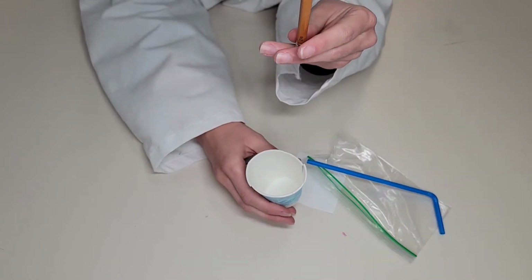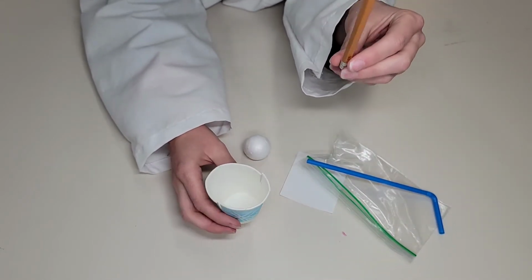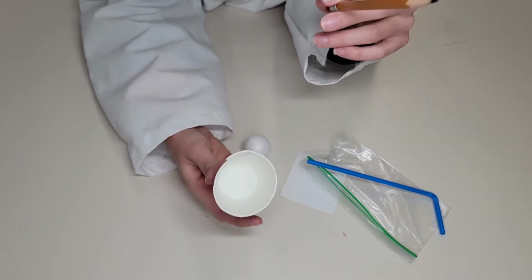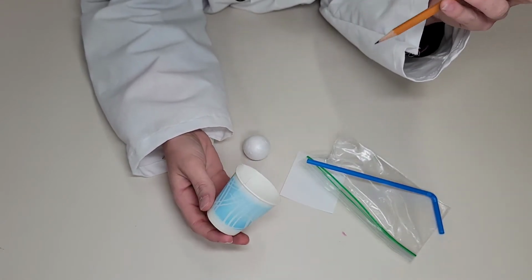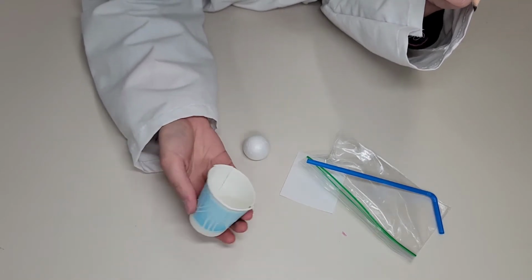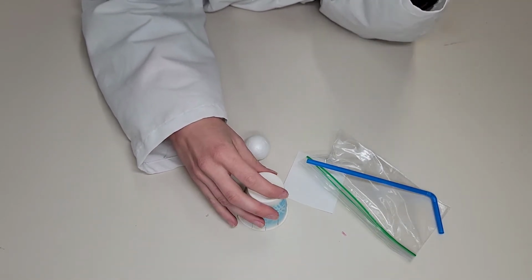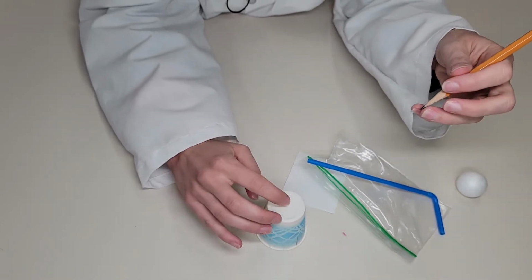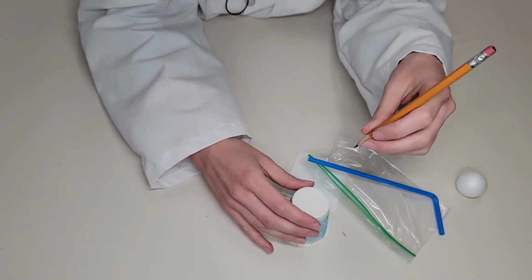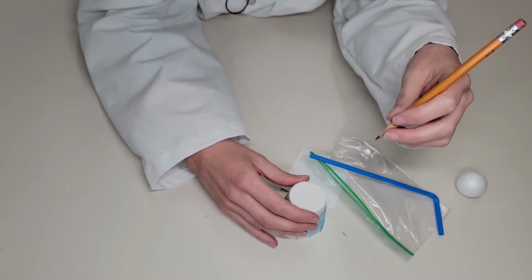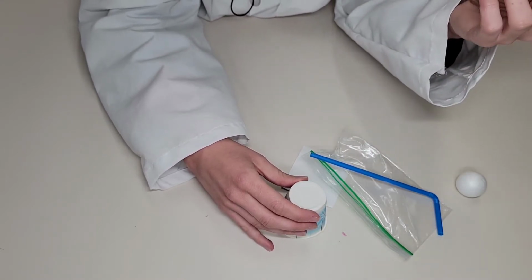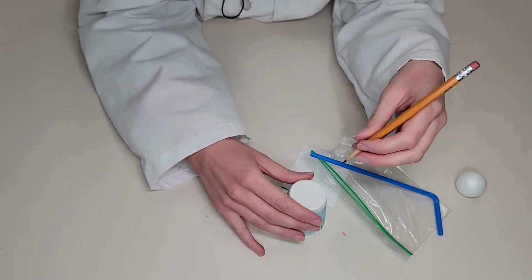Make sure that it's super sharp, and this is going to be our first step. So our first step is we are going to flip the Dixie cup upside down, just like this. And we're going to make a hole using our pencil. So this shouldn't take too much pressure and we don't want the hole to be very big at all. So just watch me before you try it yourself.